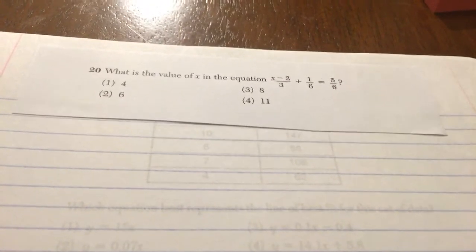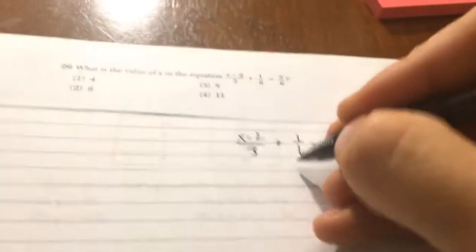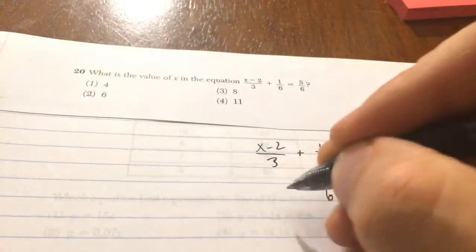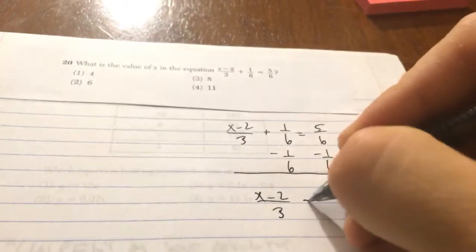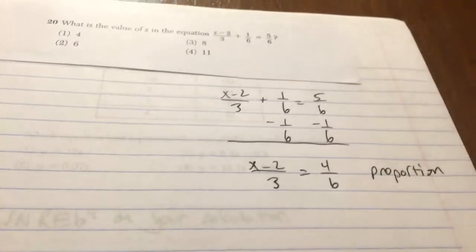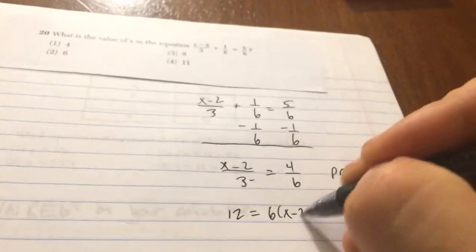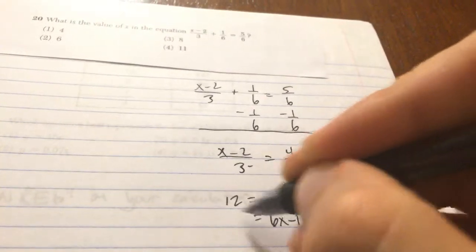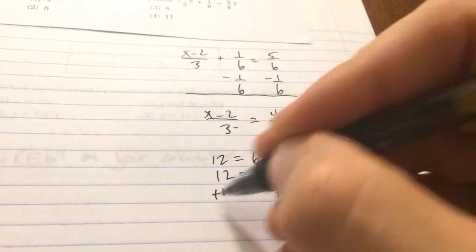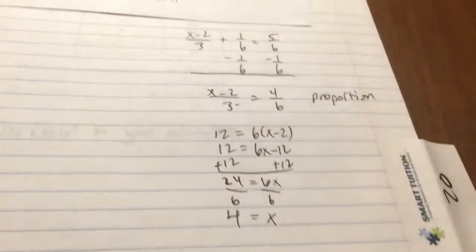For number 20, there are many, many different ways you can solve an equation like this. What I'm going to do here is combine like terms. So watch what I do here. I subtract 1/6 from both sides. I get x minus 2 over 3 equals 4/6. Remember, this is a proportion, so I'm going to cross multiply. 3 times 4 is 12. And then 6 times x minus 2, I get 6x minus 12. Add 12, I get 24 equals 6x. Divide both sides by 6, I get 4.